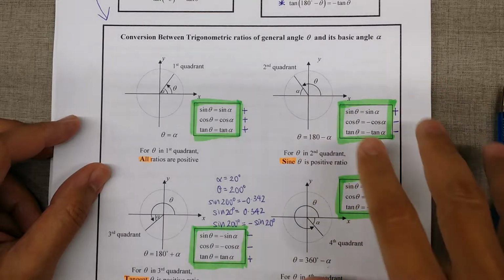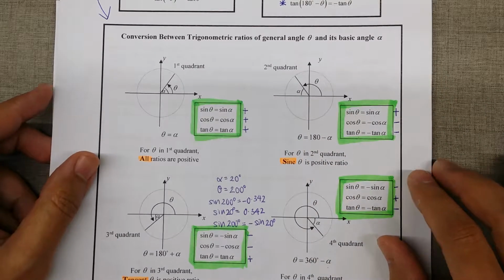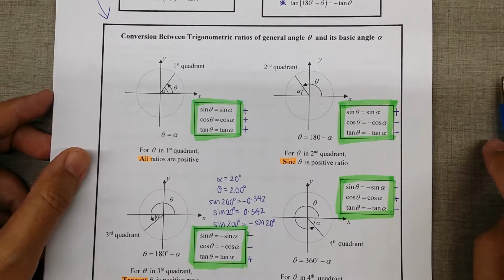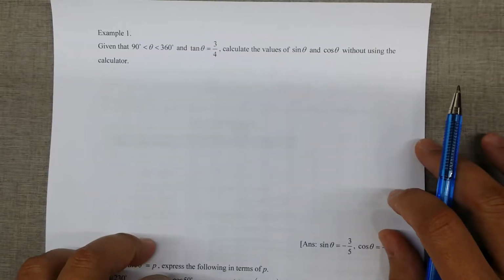Okay, you need to have this page ready. So let's say you cannot remember, maybe you have to flip over to this page number 5. Okay, let's look at page number 6.